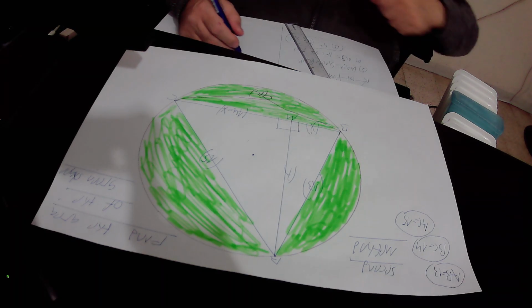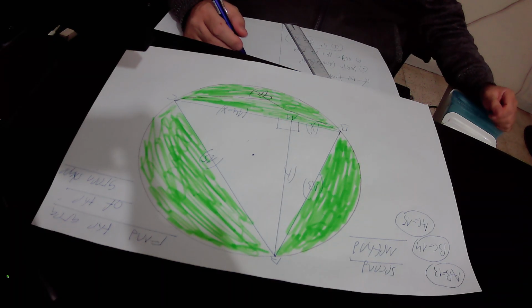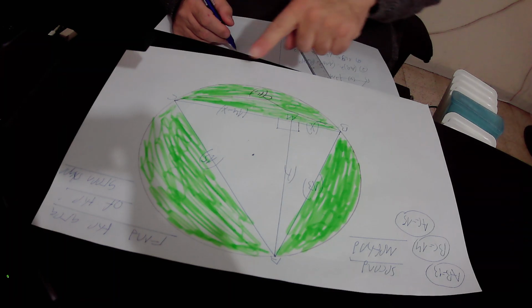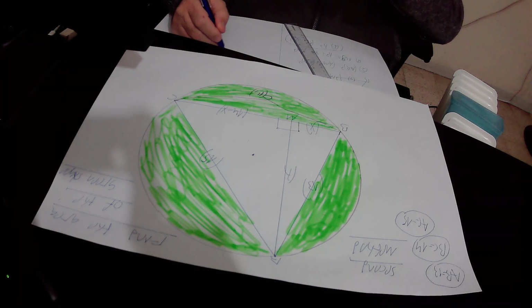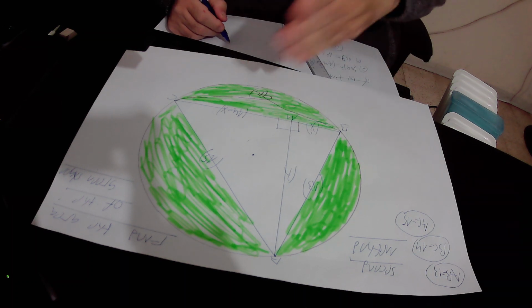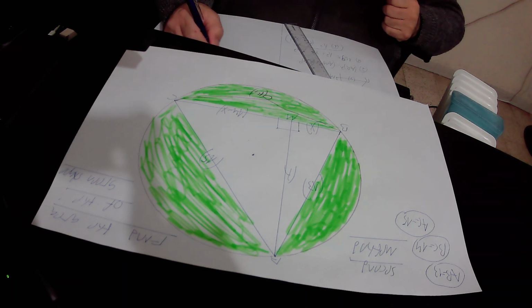Side AM equals H, according to our definition. Side MC equals 14 minus X, and side AC equals 15 units according to what is given in the question.